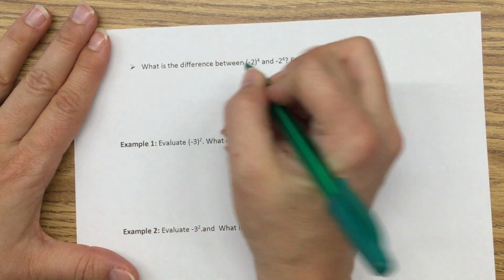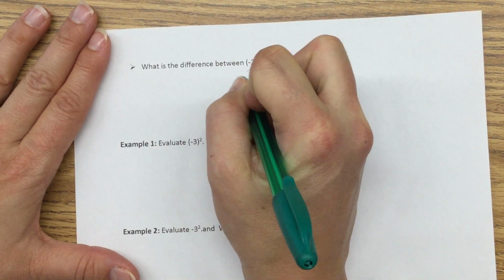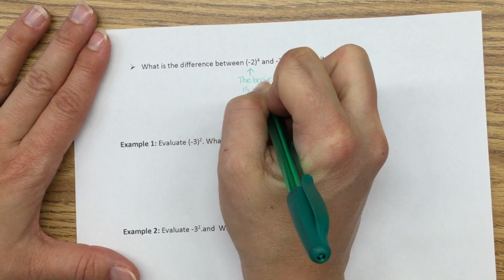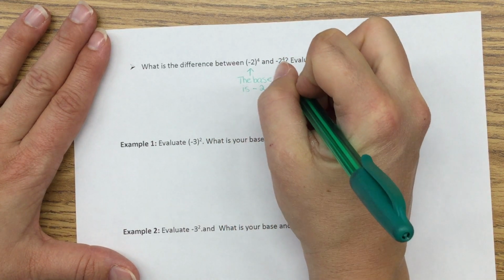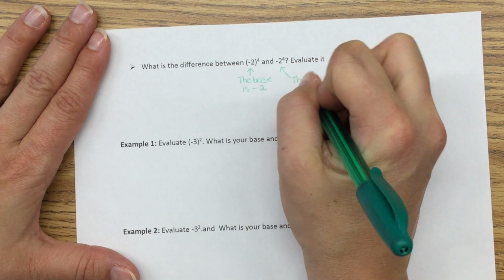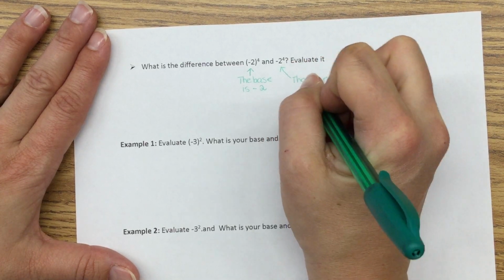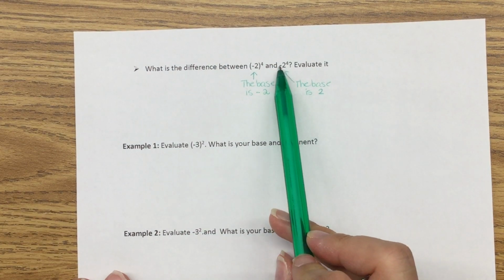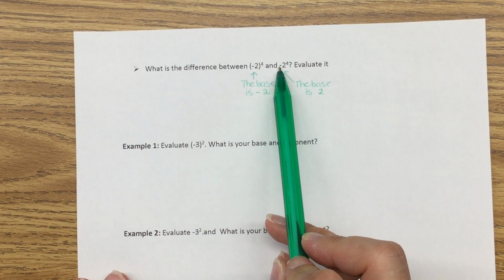Here we notice that the base is -2, and here the base is just 2, right? Because there's no bracket, so that negative sign doesn't apply to the exponent.